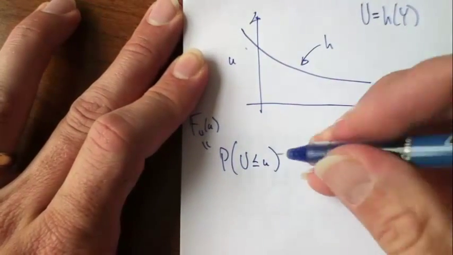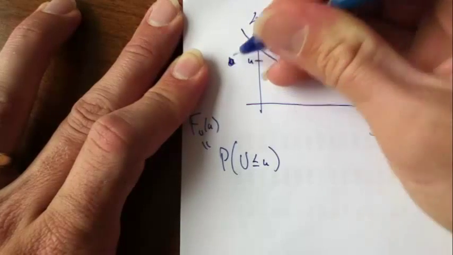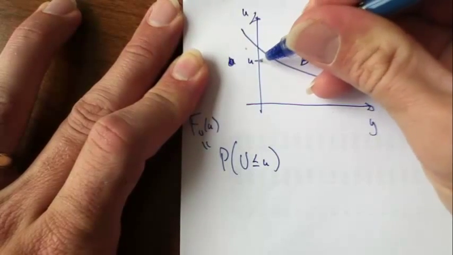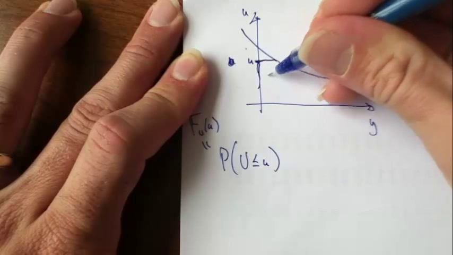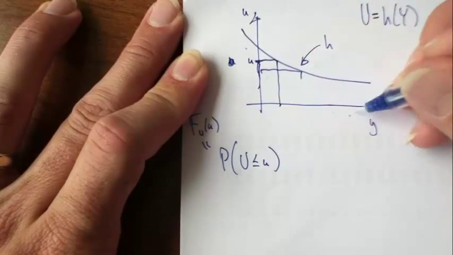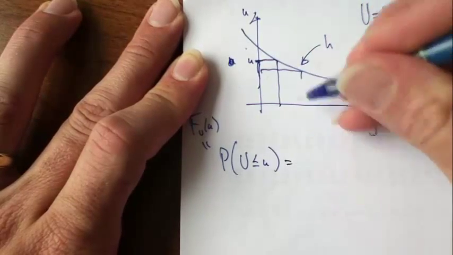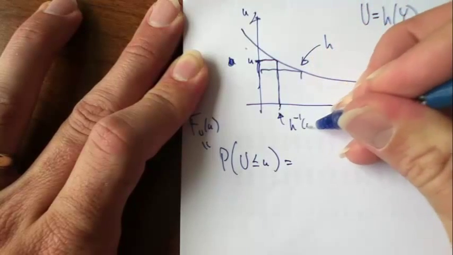Note that if I make a mark here, here's my u-axis, right? So the random variable u is less than or equal to this mark if and only if my random variable y is at least this mark, which is h inverse of u.